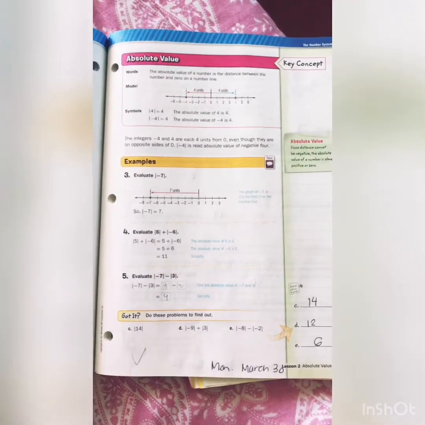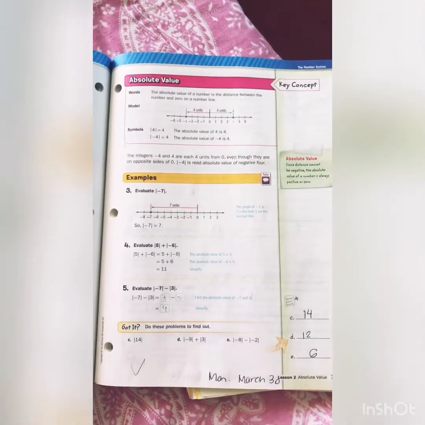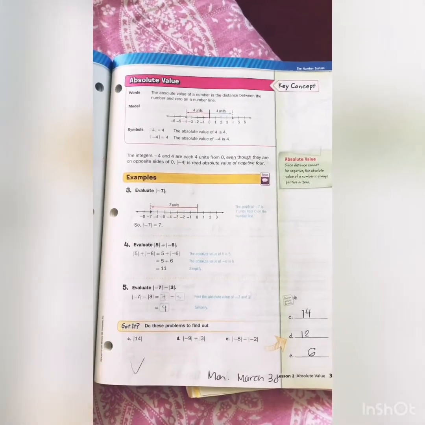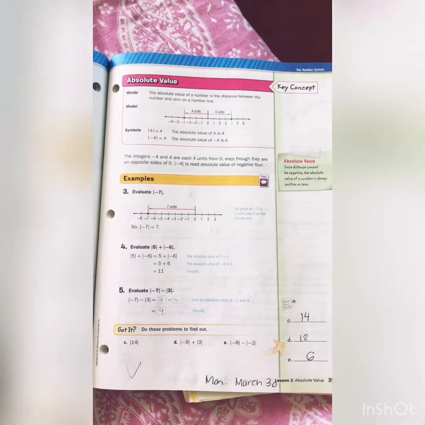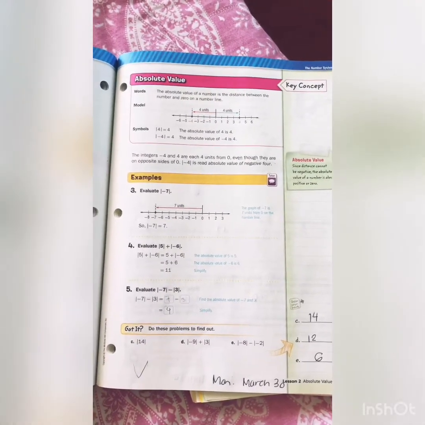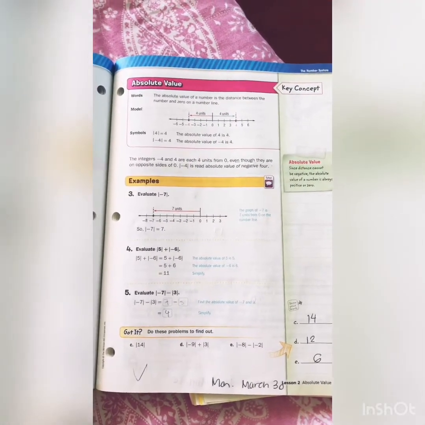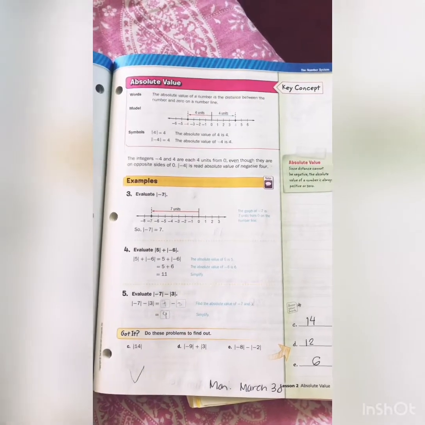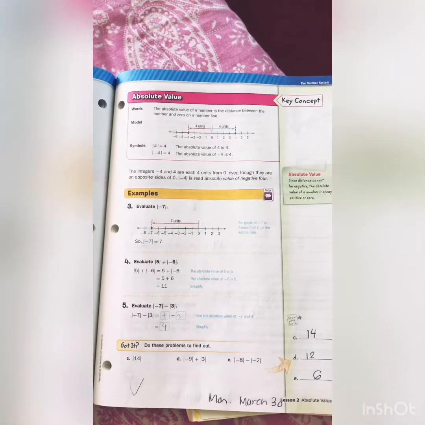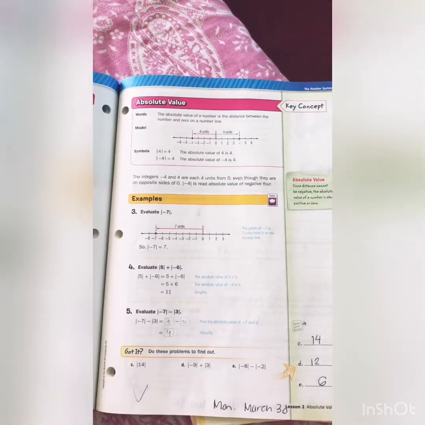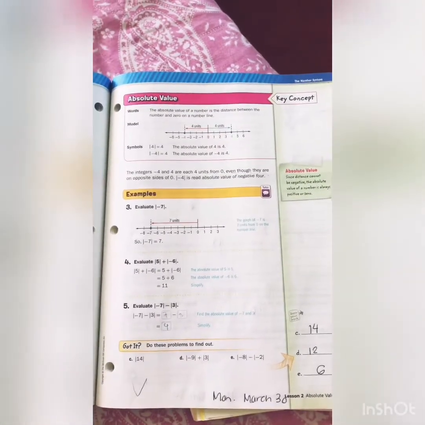Okay, let's continue with some other examples on the next page. Guys, let's continue. Now we are going to evaluate some expressions. Let's continue. Absolute value. In conclusion, what is the absolute value? The absolute value of a number is the distance between the number and 0 on a number line.